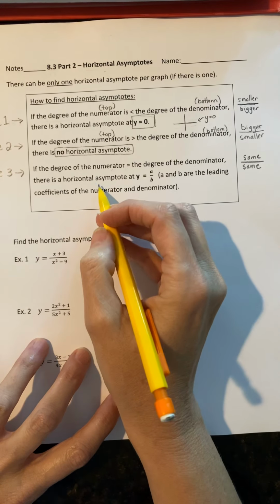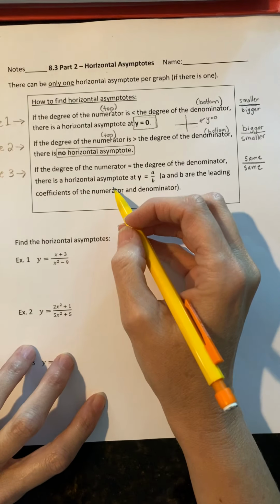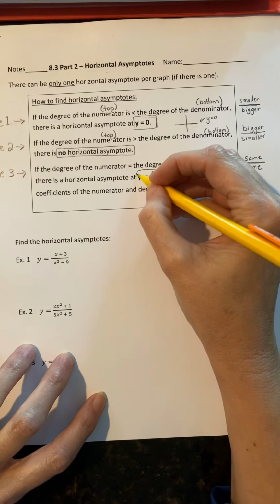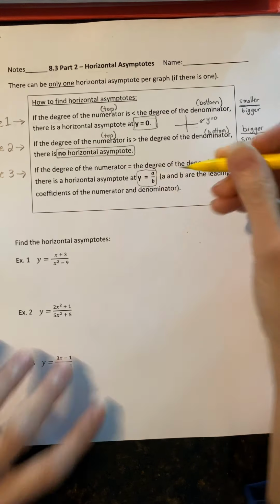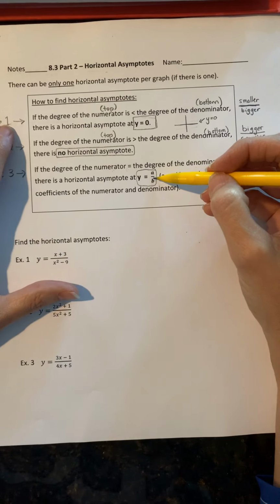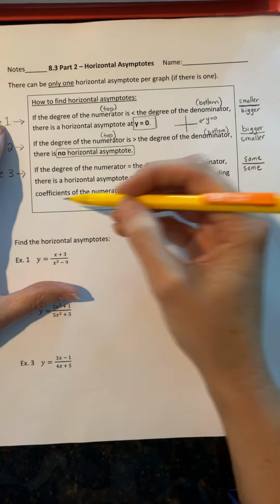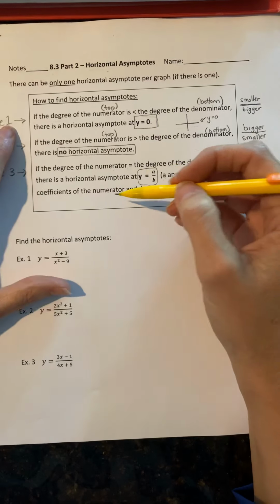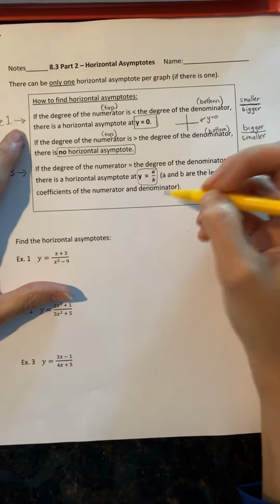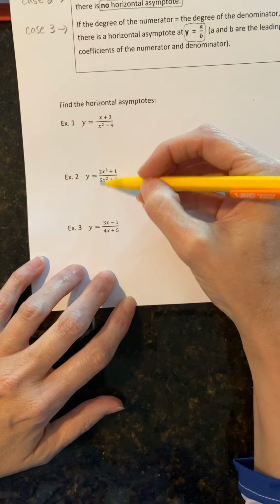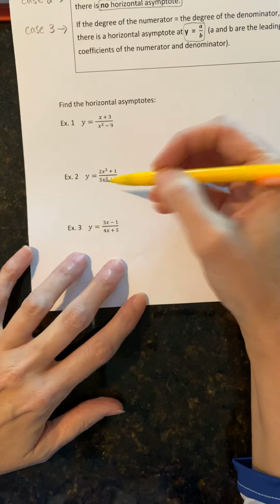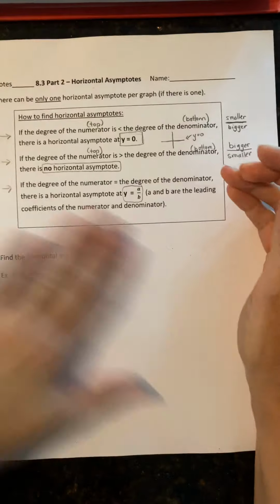Then there is a horizontal asymptote, and it's at this equation, y equals a over b. Now, we need to know what a and b are. A and b are the leading coefficients, the leading numbers of those two parts. So, like down here, the 2 and the 5, those are the leading numbers, and you just write a fraction.